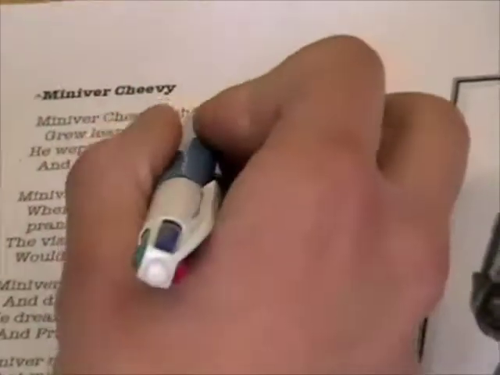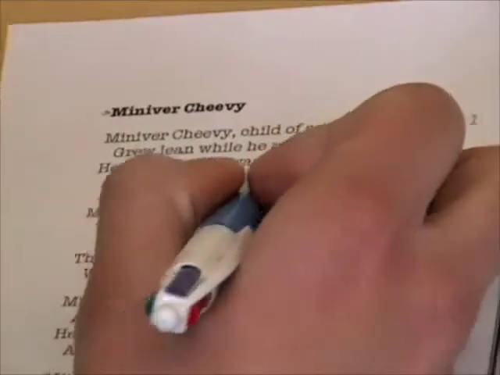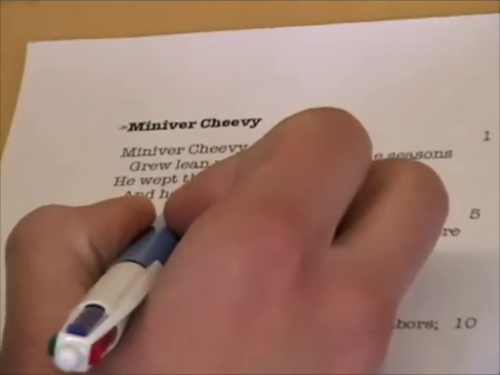Minerva Chivi, child of scorn, grew lean while he assailed the seasons. He wept that he was ever born, and he had reasons.